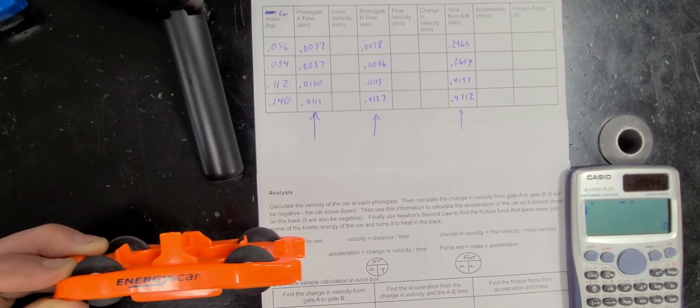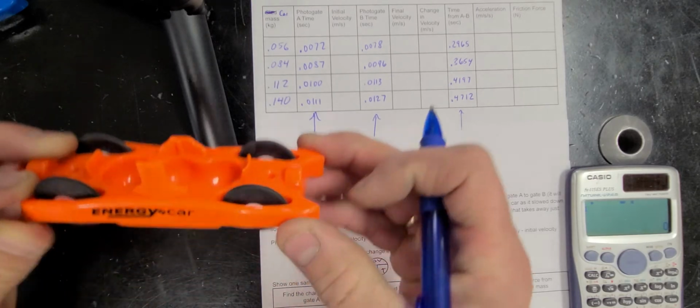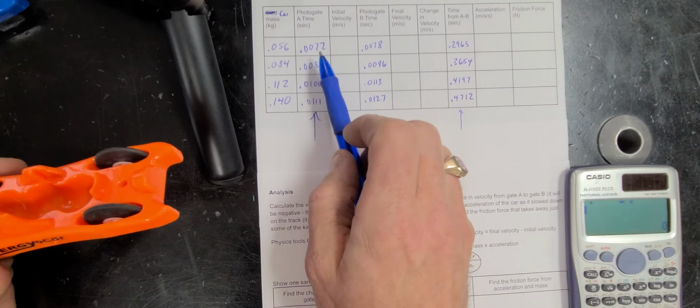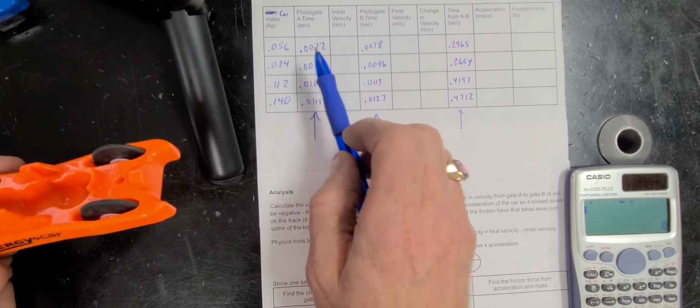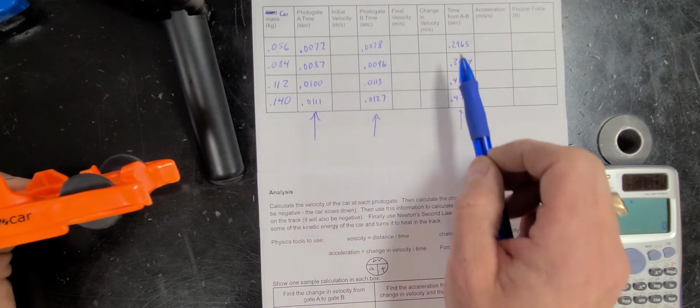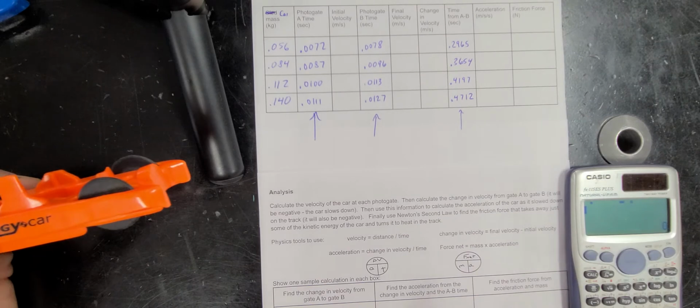All right, physicists, we are here for investigation 5B, looking at the analysis on part 2. This is again where we had the rolling car. We measured its initial speed, or rather its initial gate time for A, its gate time for B. Now I'm going to walk you through finding the velocities, the change in velocity, and the acceleration so that we can come up with our friction force.